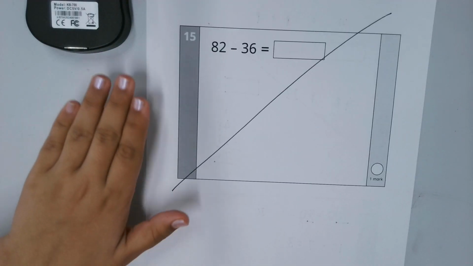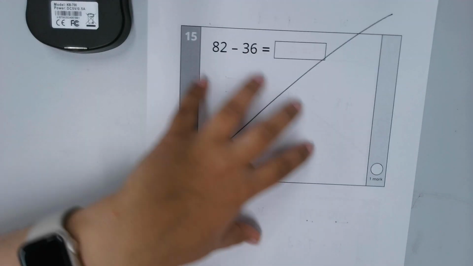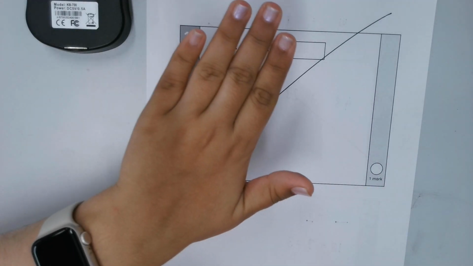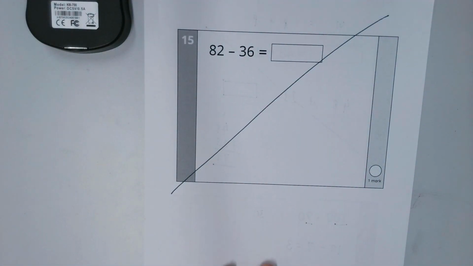And question 15, I'm also going to skip because this would require column method and we haven't done that yet, so we can just ignore it. It wouldn't come up. Okay.